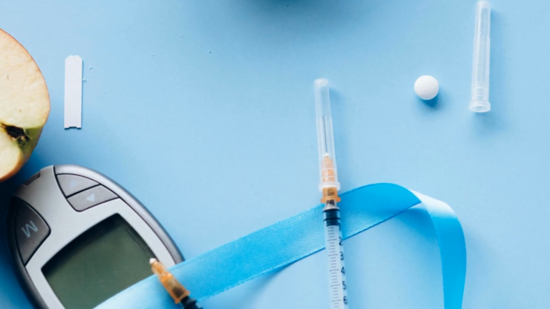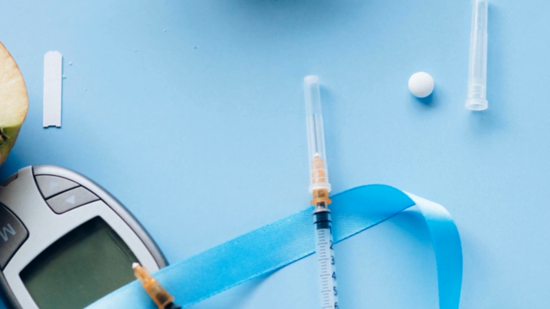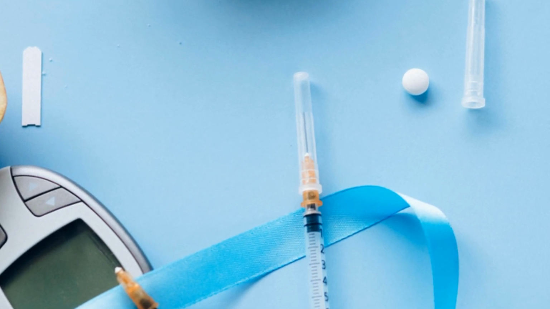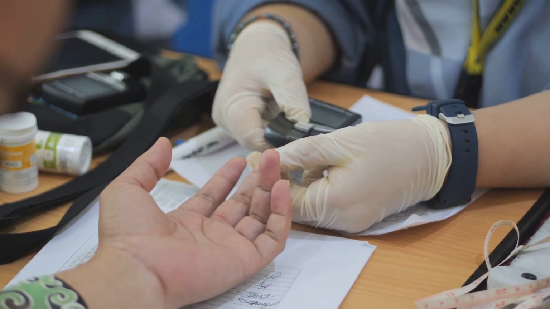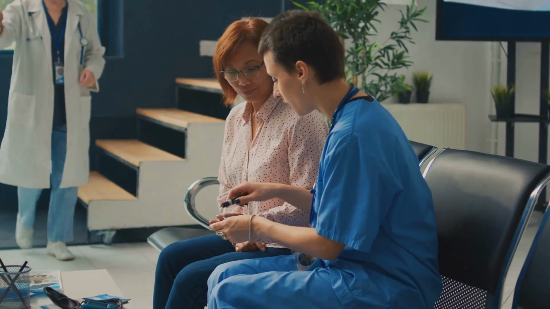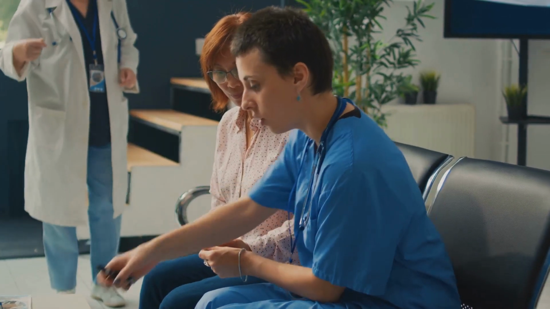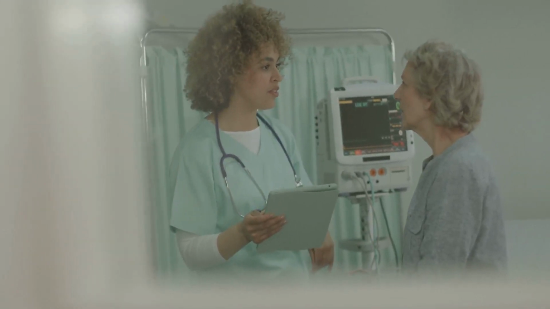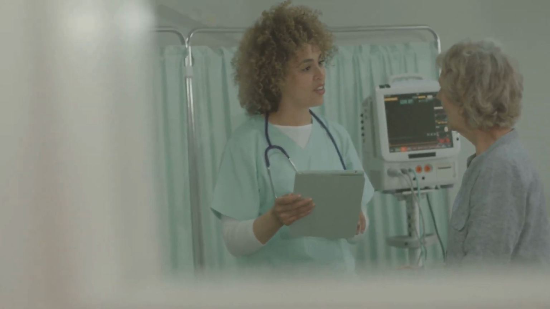Offer 15 grams of fast-acting carbohydrate if the patient is conscious. Recheck blood glucose in 15 minutes. Administer glucagon if the patient is unconscious. Monitor the patient closely and be ready for further interventions.